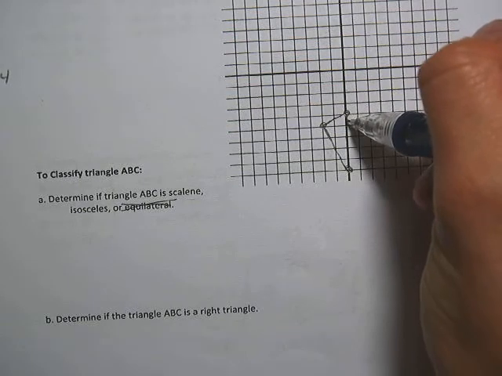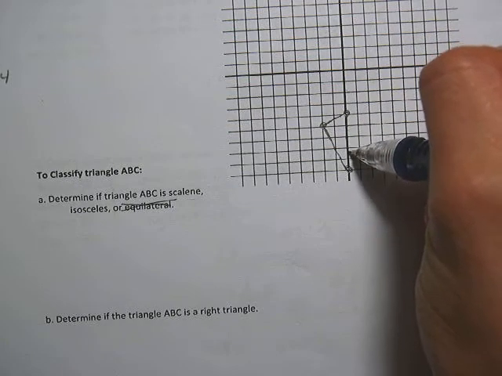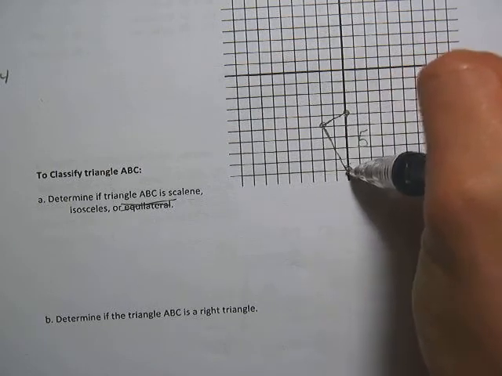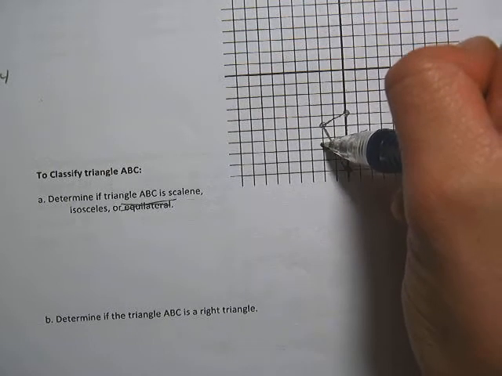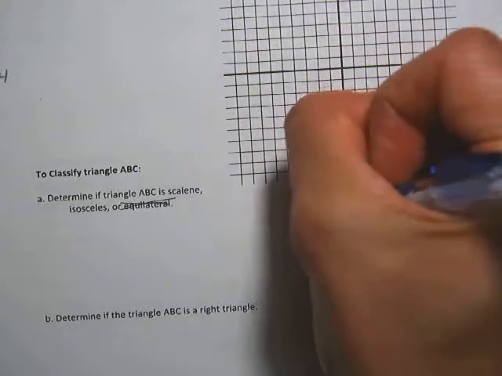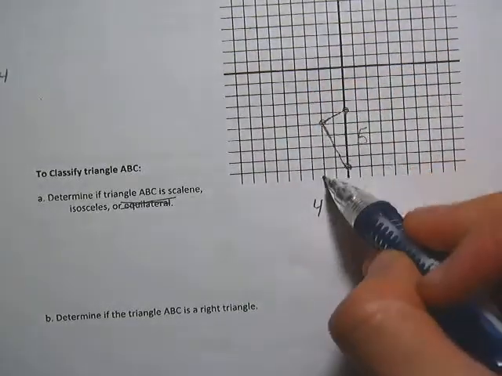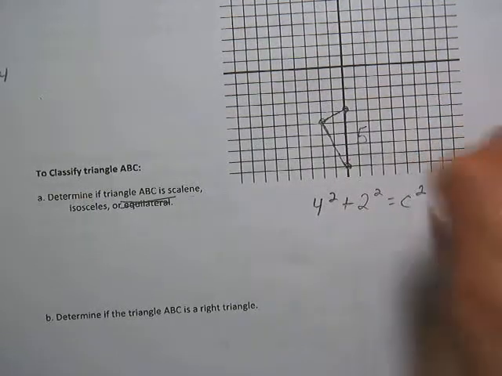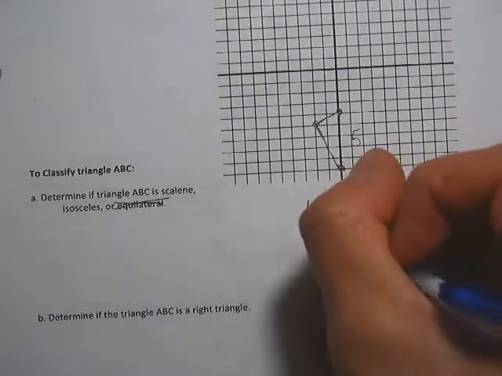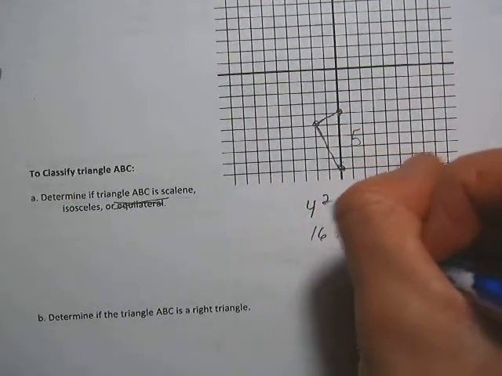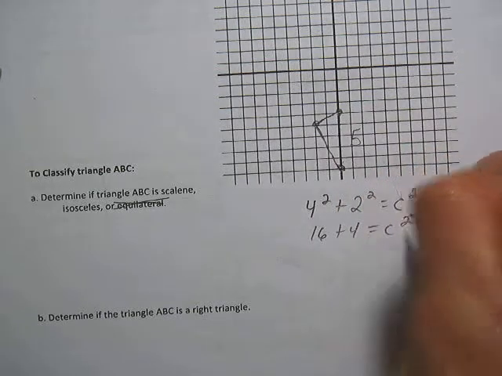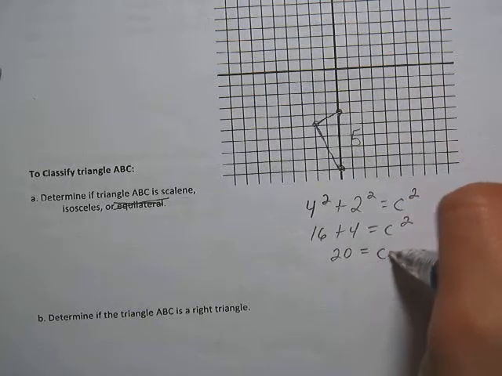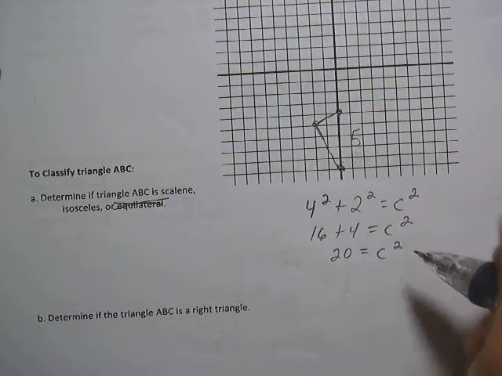So this one has a length of 1, 2, 3, 4, 5. So that one has a length of 5. That one I'd have to do Pythagorean theorem with. So let's see, 1, 2, 3, 4. It'd be 4 squared plus 2 squared equals c squared. I'm just going to solve that real quick and see if I get 5 out of it. So that's 16 plus 4 equals c squared. And then 16 plus 4 is 20. And so I get 20 equals c squared.